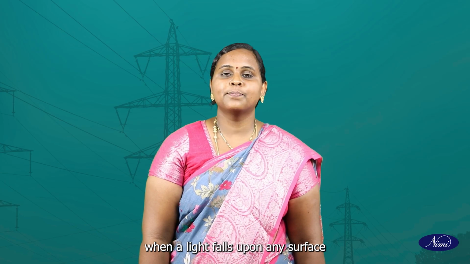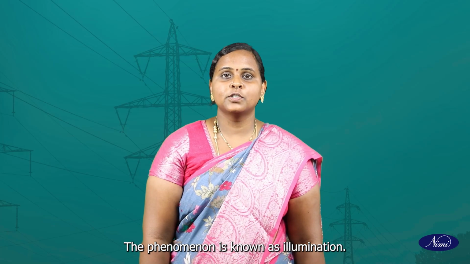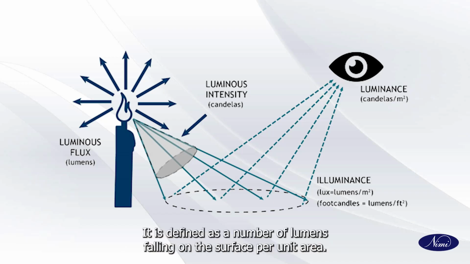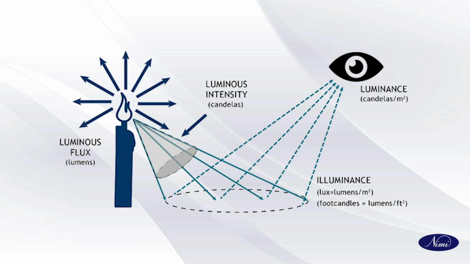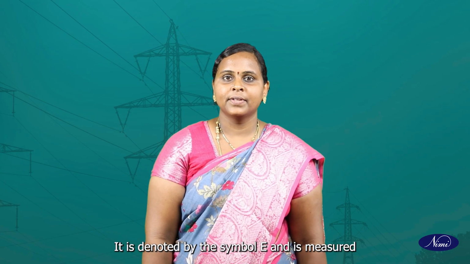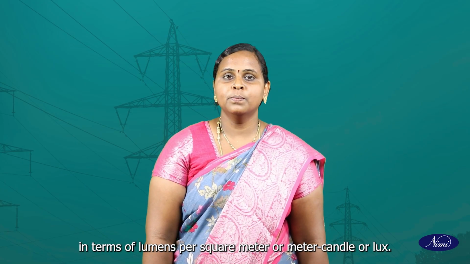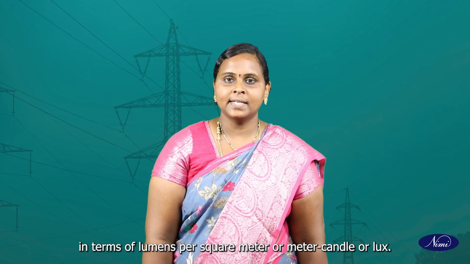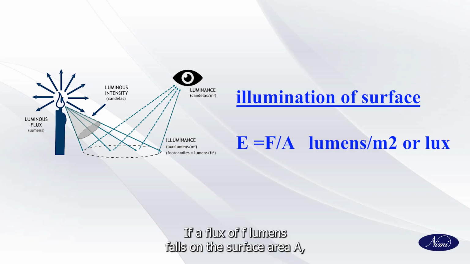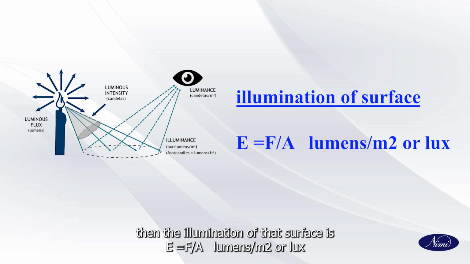Illumination or illuminance. When light falls upon any surface, the phenomenon is known as illumination. It is defined as the number of lumens falling on the surface per unit area. It is denoted by the symbol E and is measured in terms of lumens per square meter, meter candle, or lux. If a flux of F lumens falls on the surface area A, then the illumination of that surface is E = F/A lumens per meter square or lux.